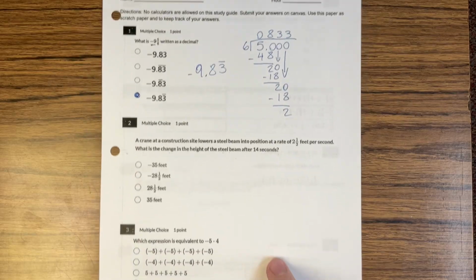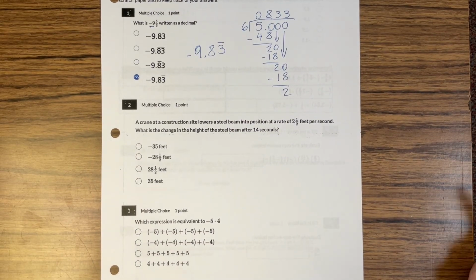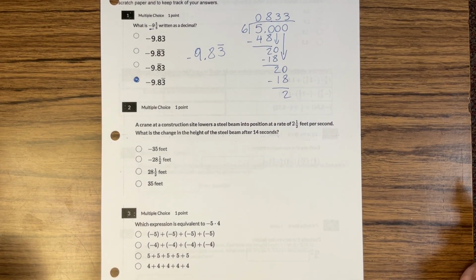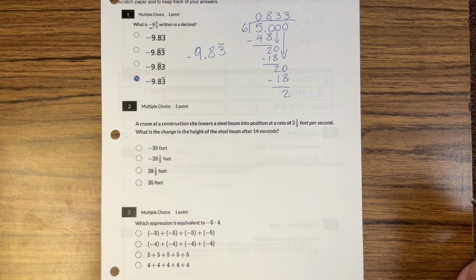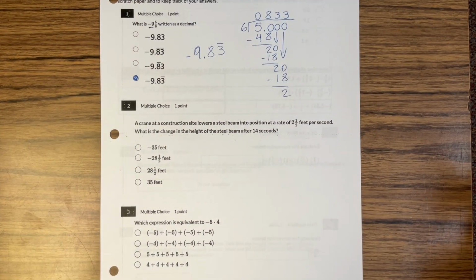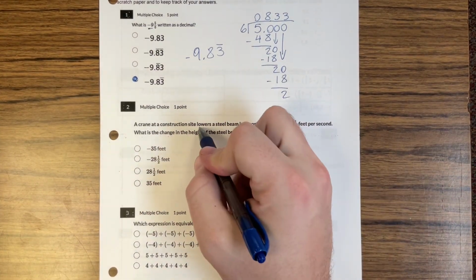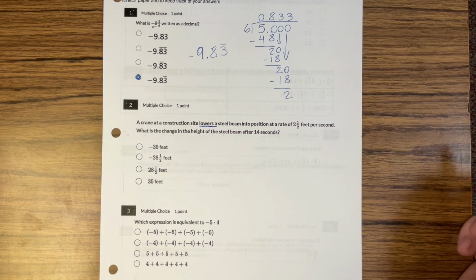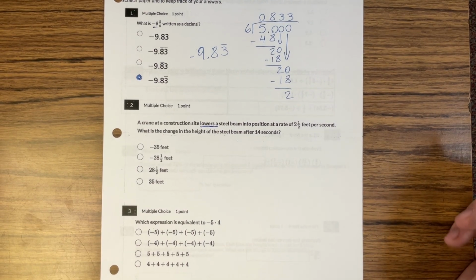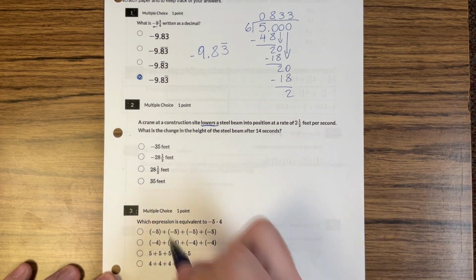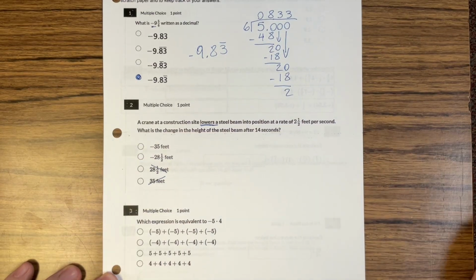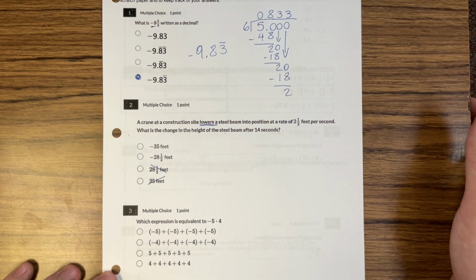All right, number 2, a crane at a construction site lowers a steel beam into position at a rate of 2.5 feet per second. What is the change in the height of the steel beam after 14 seconds? Really important for us to notice here that it says lowers. That's going to tell me that this is a negative answer. So right off the bat, I'm going to cross out my 2 positive choices because that's not going to be what we're going to pick.